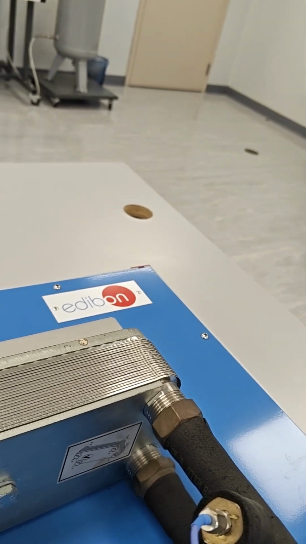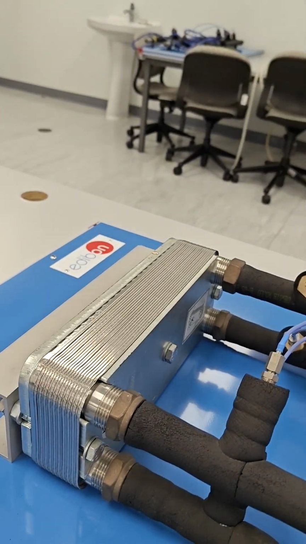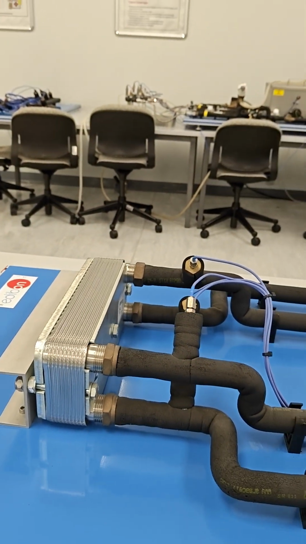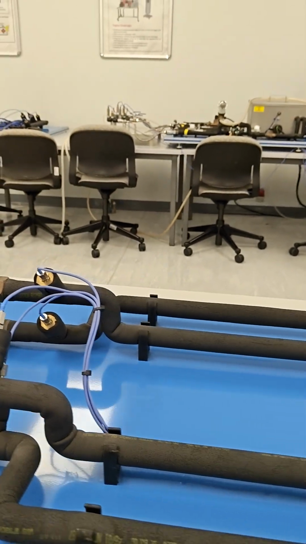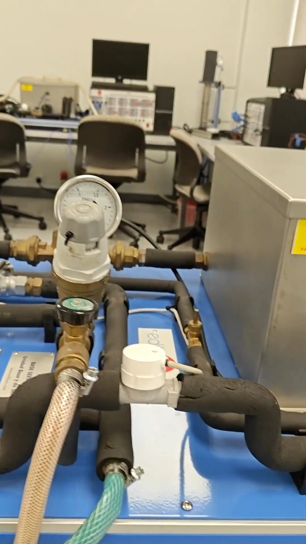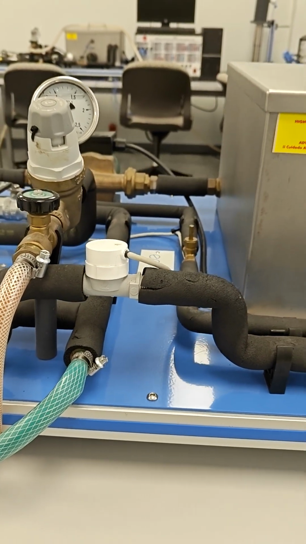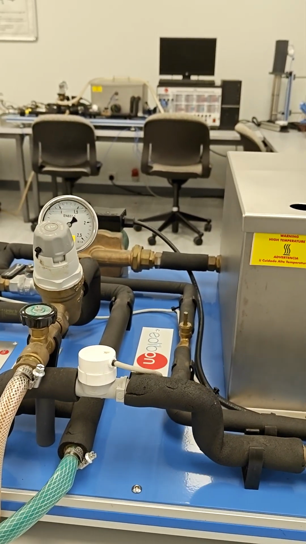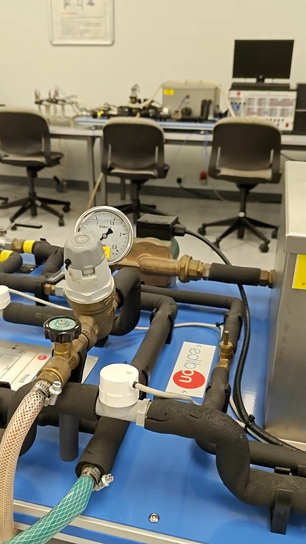Top pipe enters the heat exchanger, travels all along the length of the plate heat exchanger, exits from the top pipe and goes out of the system through the green pipe. It goes into the ground or into the ocean.